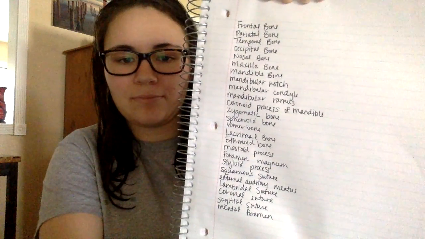Hello, today I'm going to be telling you some of the bones in the axial skeleton. So, this is my list. So that's what I'm going to be going by. I'm going to get started. I've been having some trouble with the lighting, so hopefully this works well.